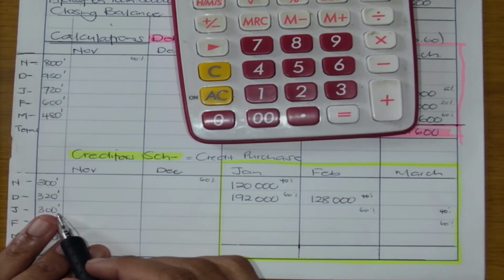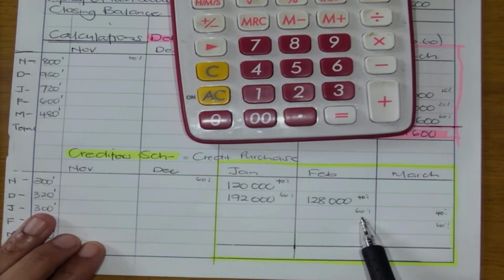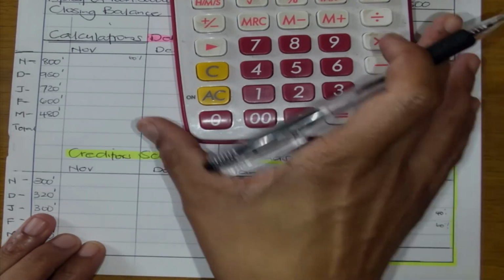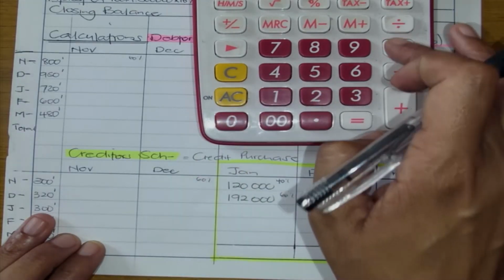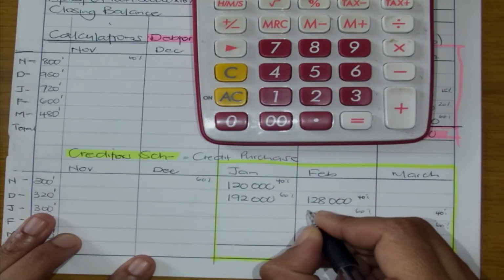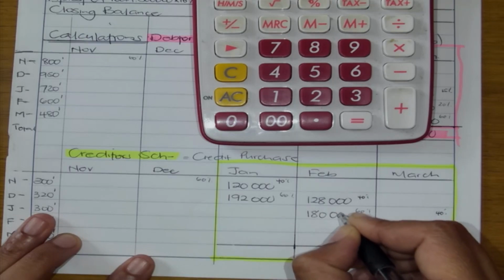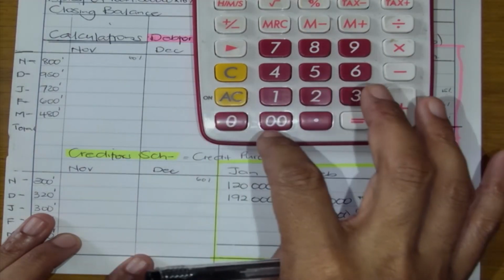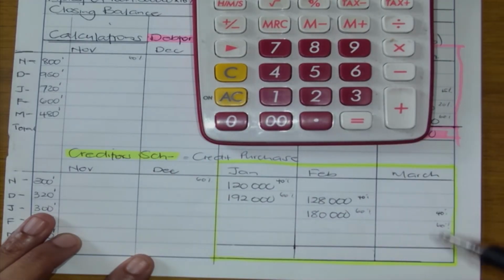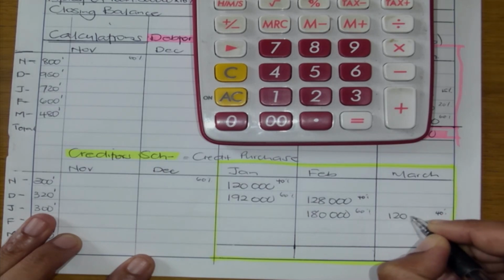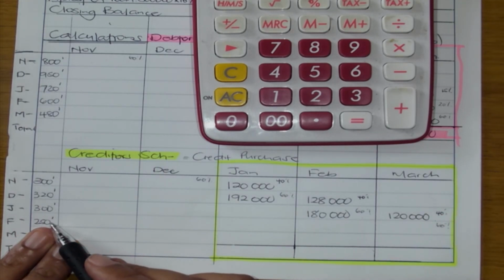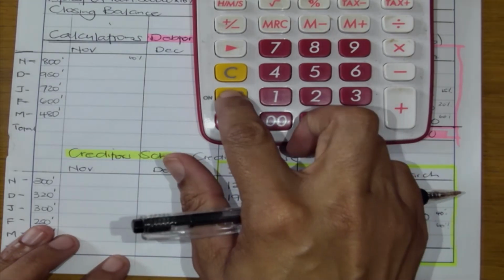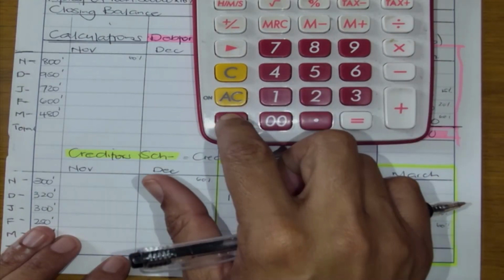Okay, in January, my 300, 60% goes to February and 40% to March. And in February, of my 250 purchases, 60% goes to March.